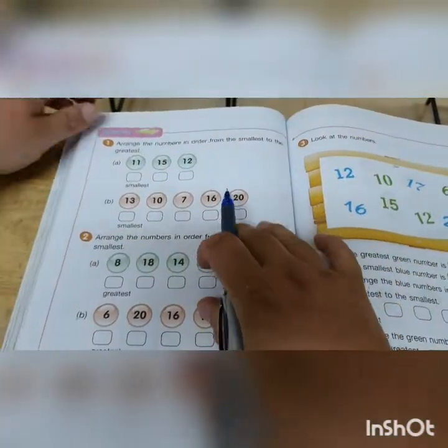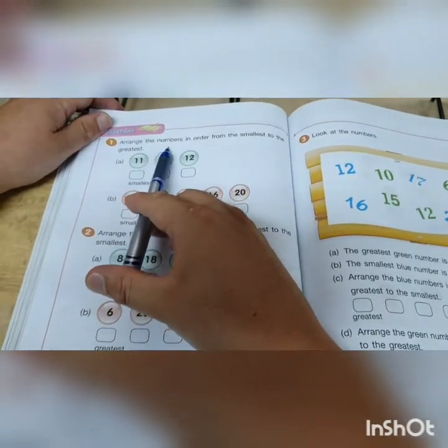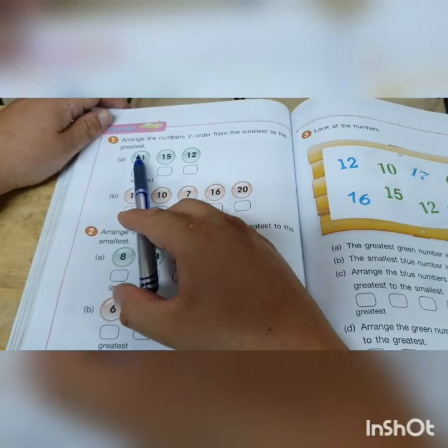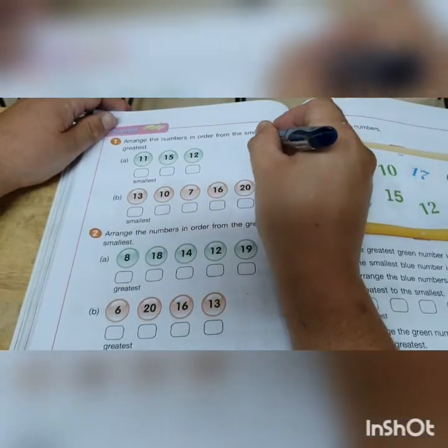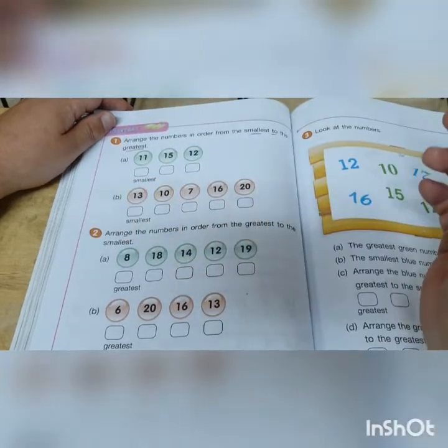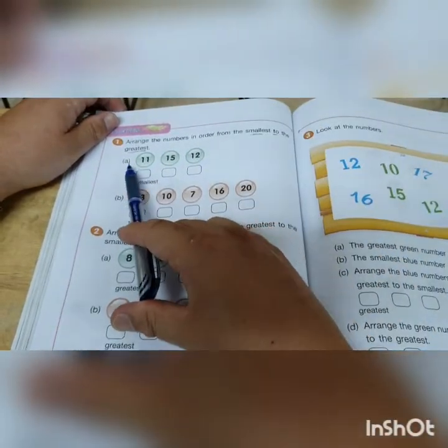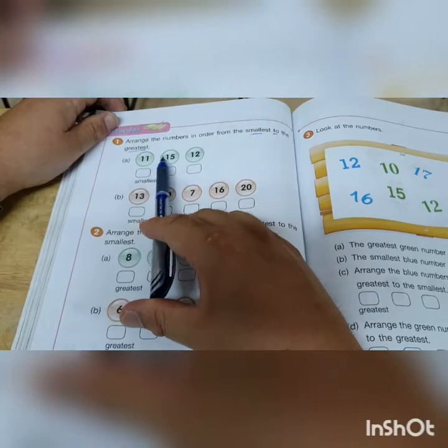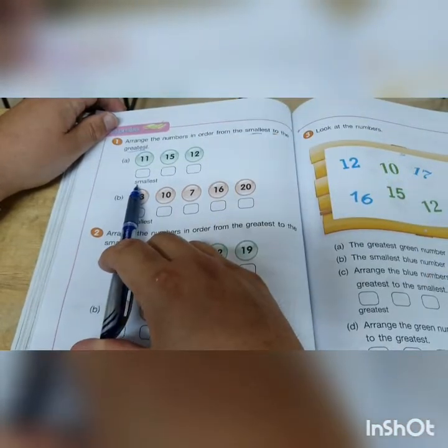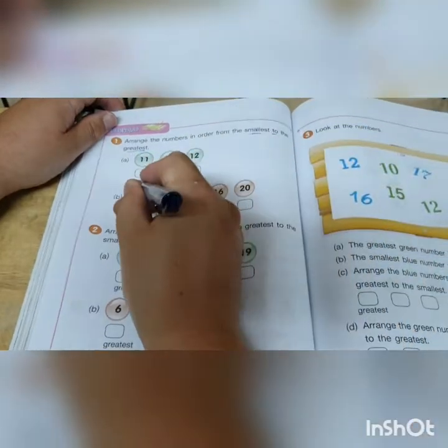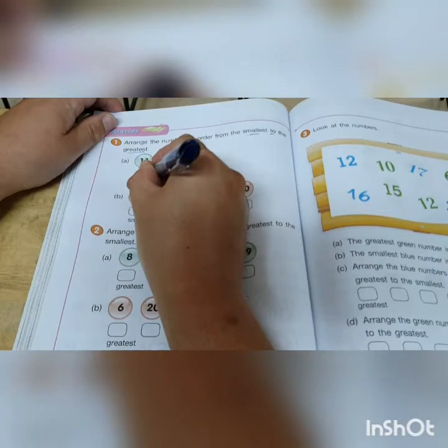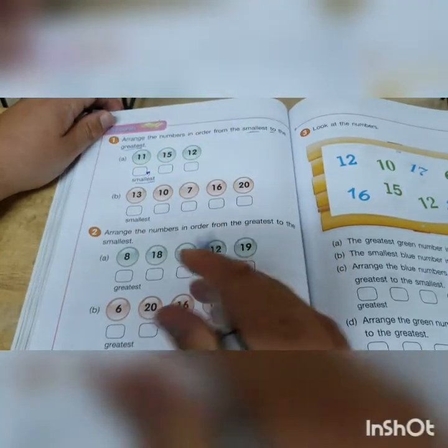166. Okay, so arrange the numbers in order from the smallest to the greatest. Smallest to greatest. Okay, so what do you do? A, 11, 15, 12. And here they have written the smallest number. Smallest. So this is the smallest number. You start with the smallest.